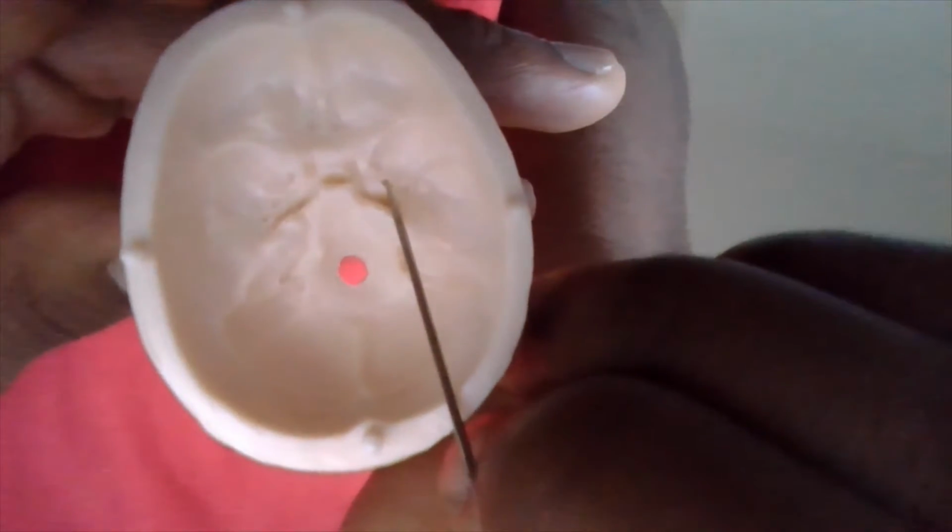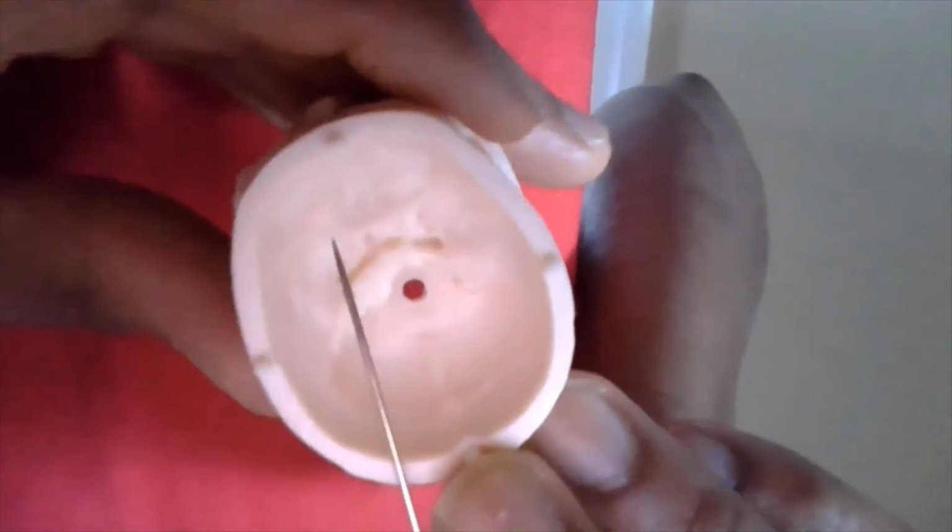Next we got the foramen lacerum. The foramen lacerum would be located over here. That's another one of these little holes in here. And we got the foramen, and that's yet again another part of one of these clusters of little openings in here.